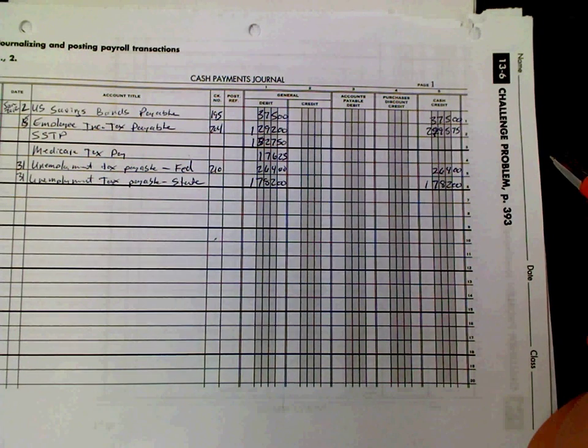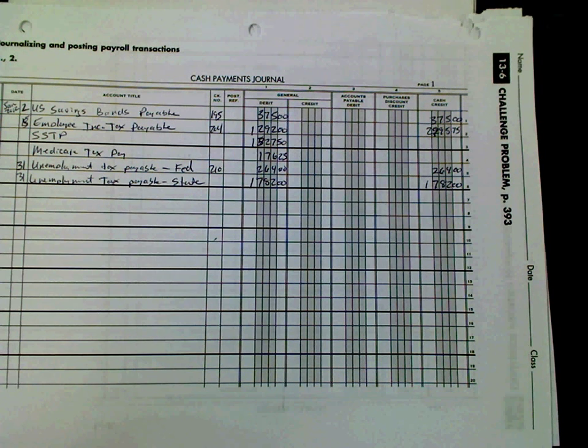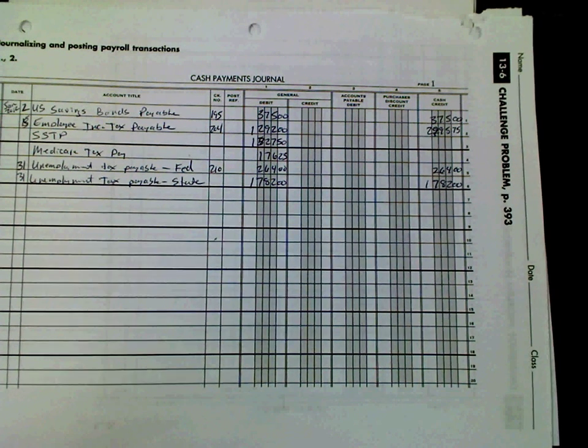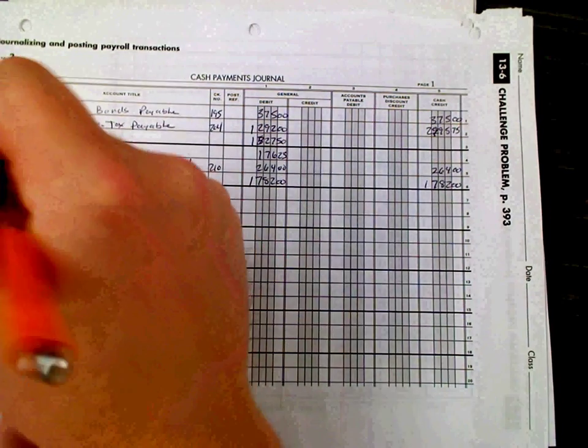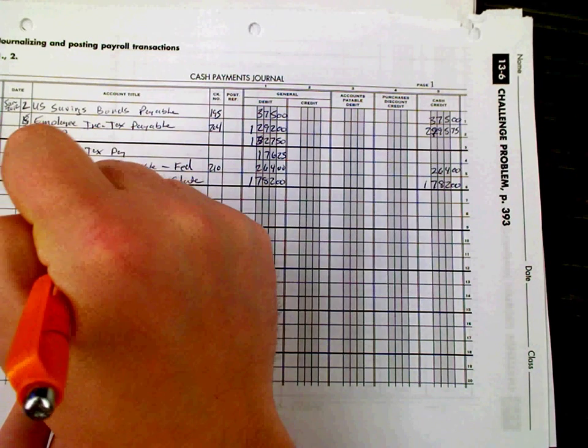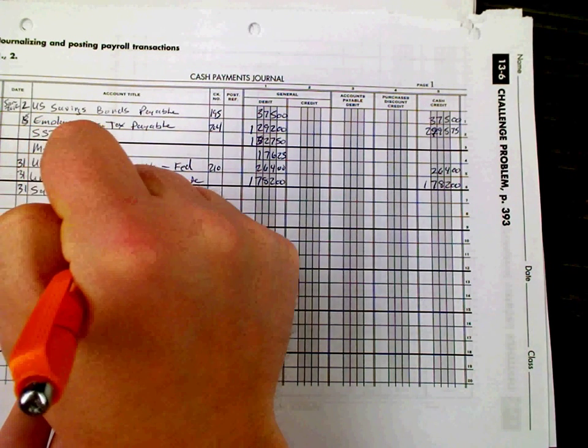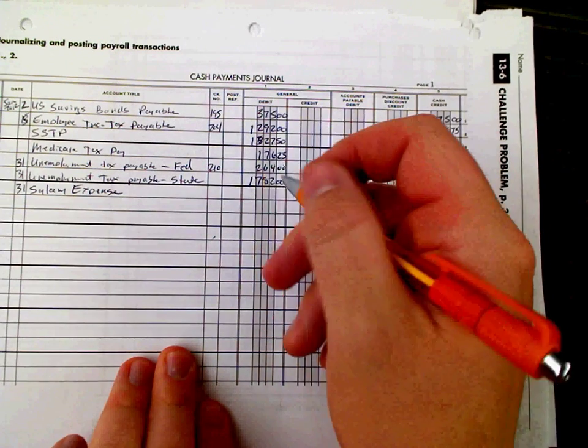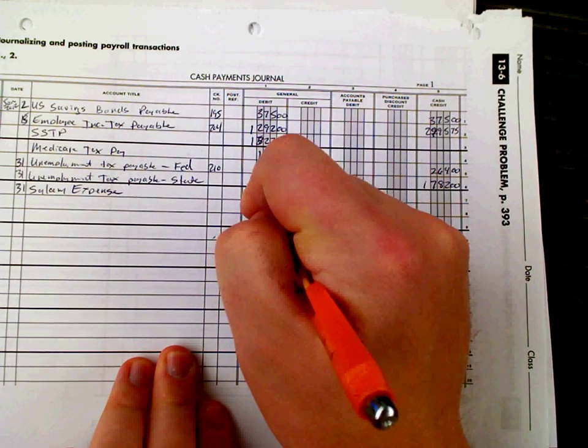Okay. Paid January payroll. Payroll total 12,200 less deductions. Employee income tax 805. U.S. savings bonds 125, and the associated other taxes. Okay. So we have a salary expense. Our salary expense is 12,200.